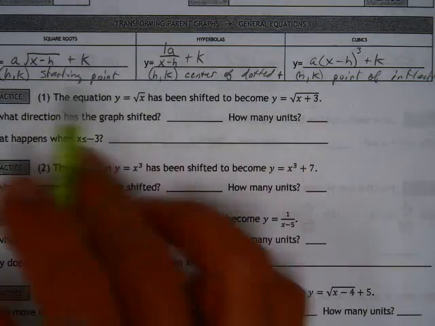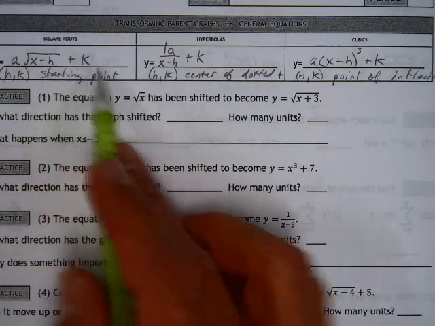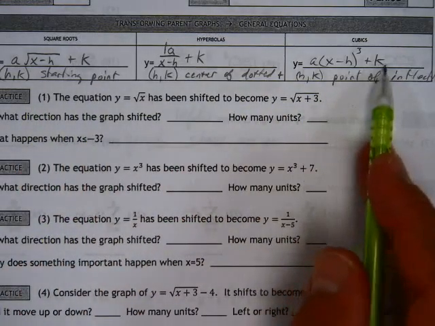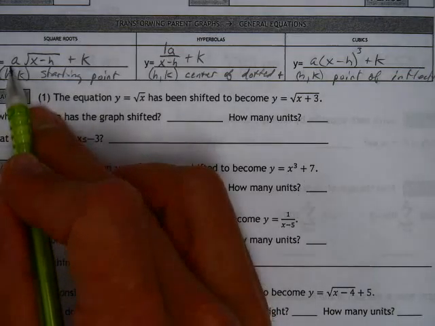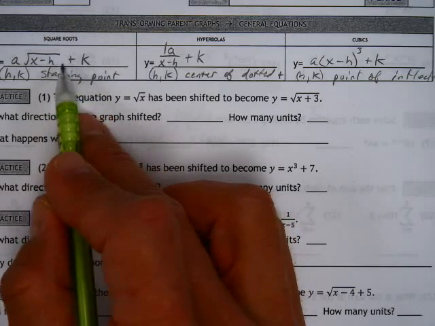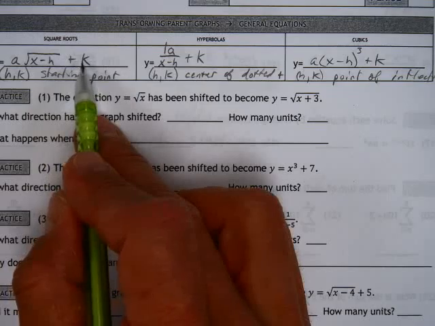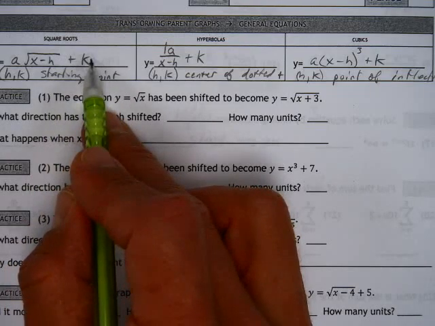Okay, I'm going to let you pause this screen right now if you need to copy this down, but basically you've got your H and K's throughout here. The A value we'll get to later on is a multiplier that changes the shape, but H and K are basically the same across the board. H is connected to X wherever X is located, and K is an afterthought. It comes after the fact.